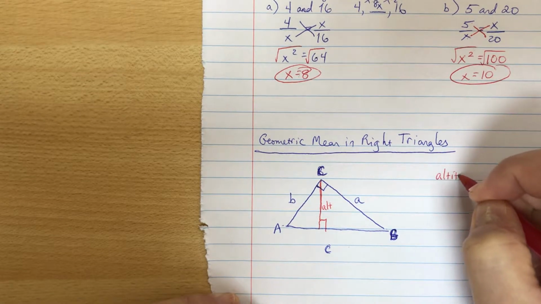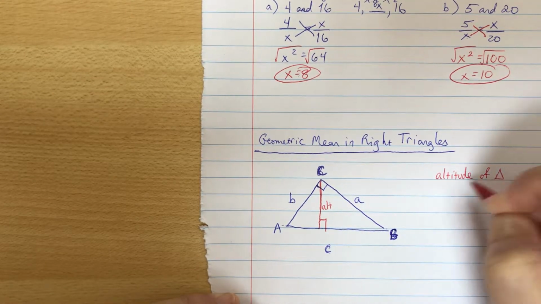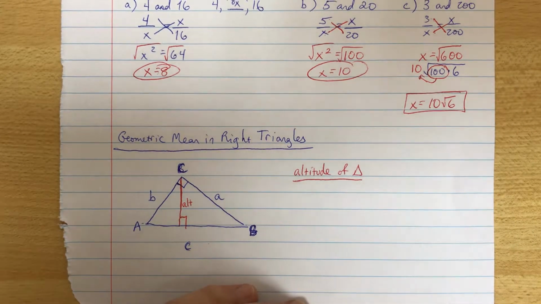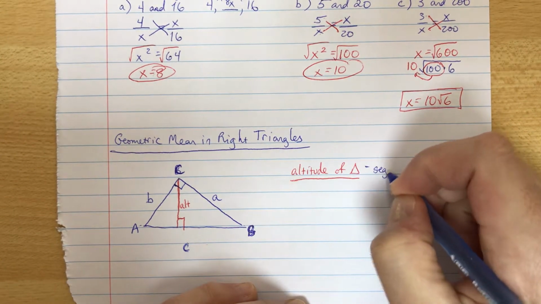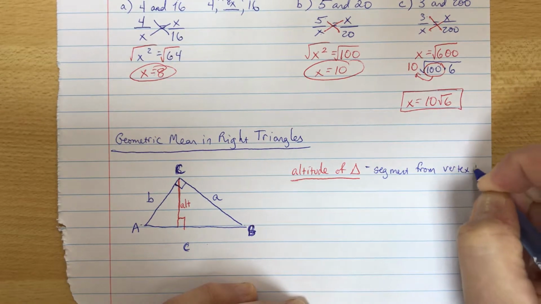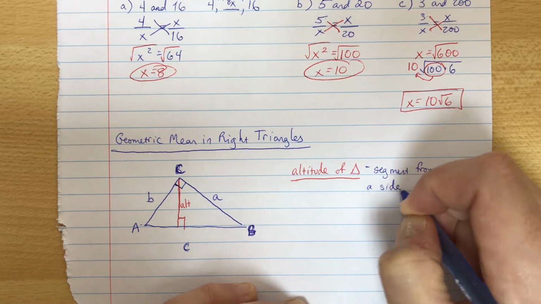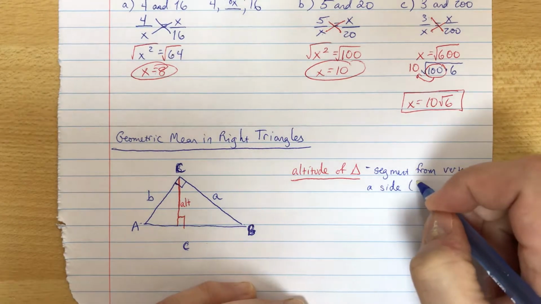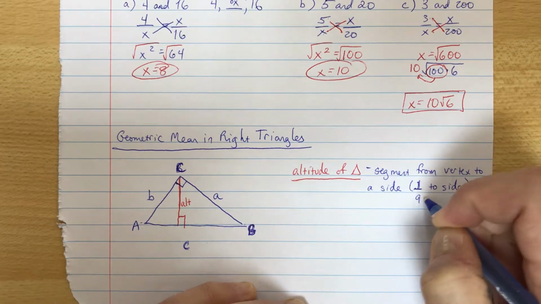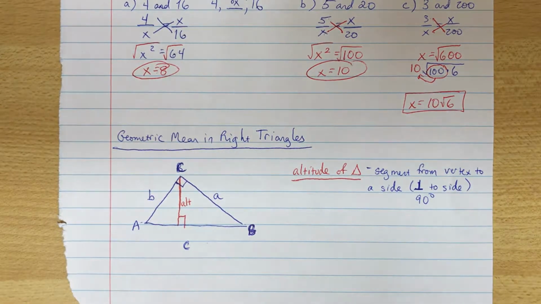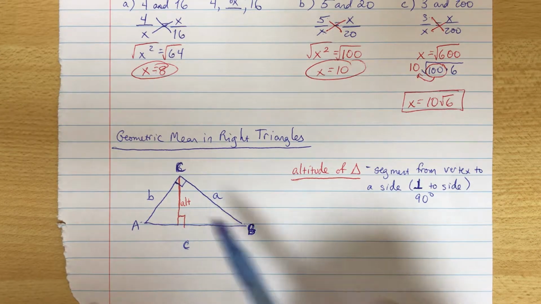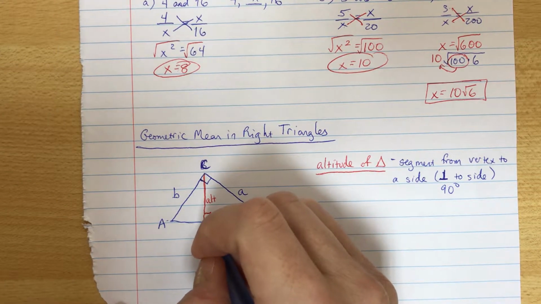An altitude of a triangle, by definition, is a segment from a vertex to a side and is perpendicular to the side. And perpendicular again means 90 degrees. Okay, so we know if I draw this altitude, what I've created is a right angle here. Now I'm going to call this point D.